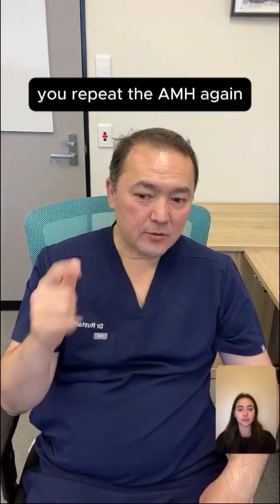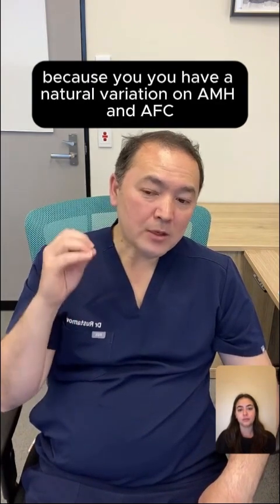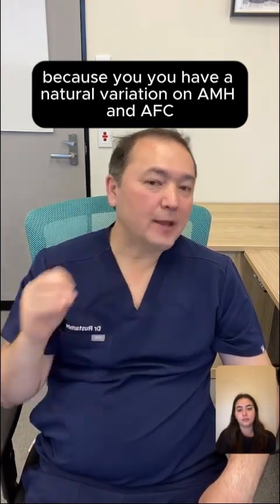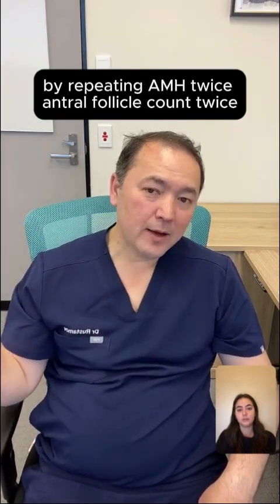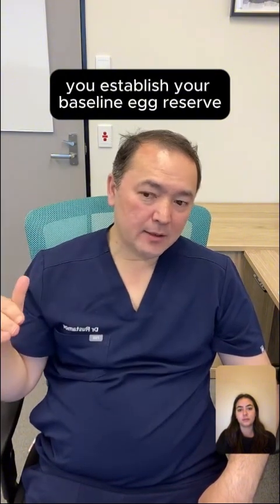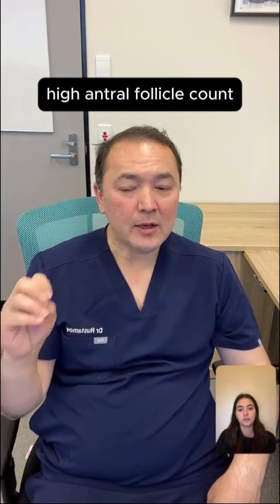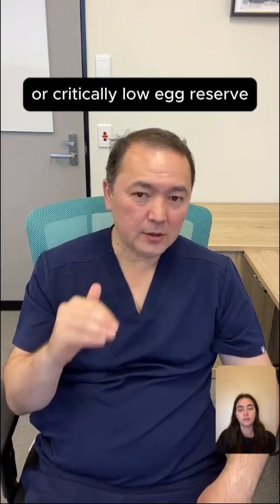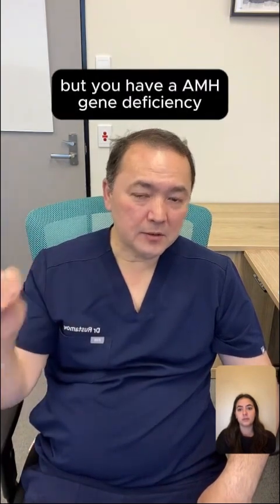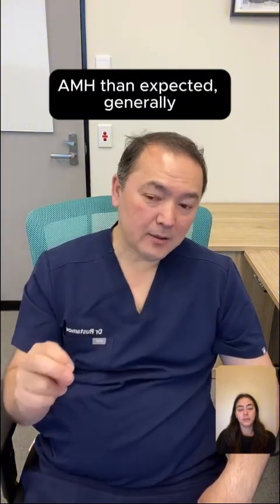Then after a couple of weeks, you repeat the AMH again and repeat antral follicle count. Why? Because you have a natural variation in AMH and AFC. By repeating AMH twice and antral follicle count twice, you establish your baseline egg reserve. If you have a low, undetectable AMH but a high antral follicle count, overall that's good. That means, yes, you still have a very low or critically low egg reserve, but you have an AMH gene deficiency, which means each antral follicle is producing less AMH than expected.